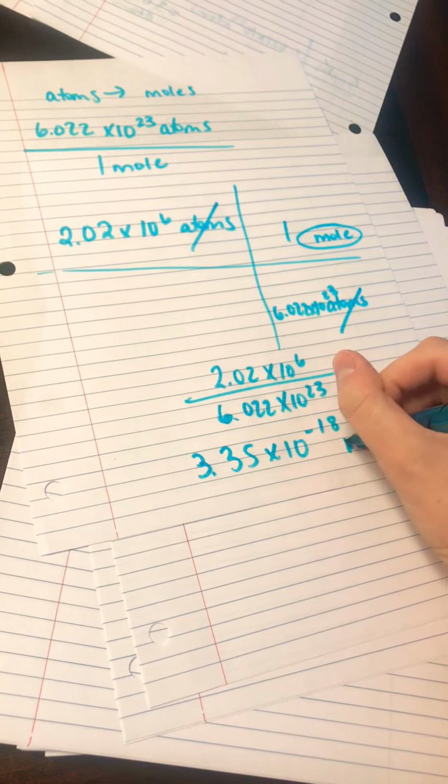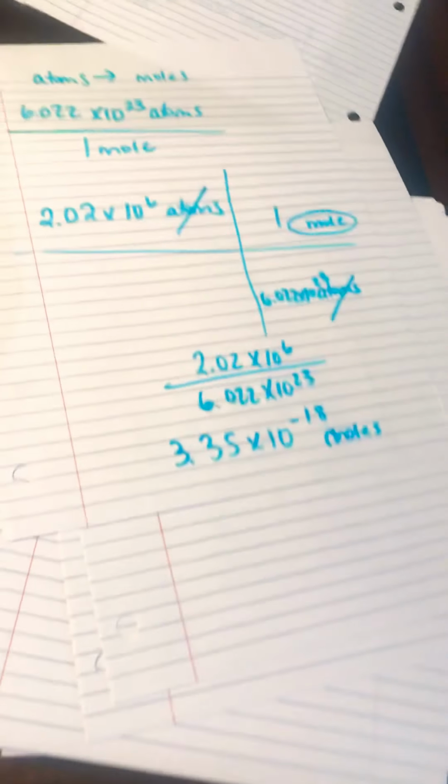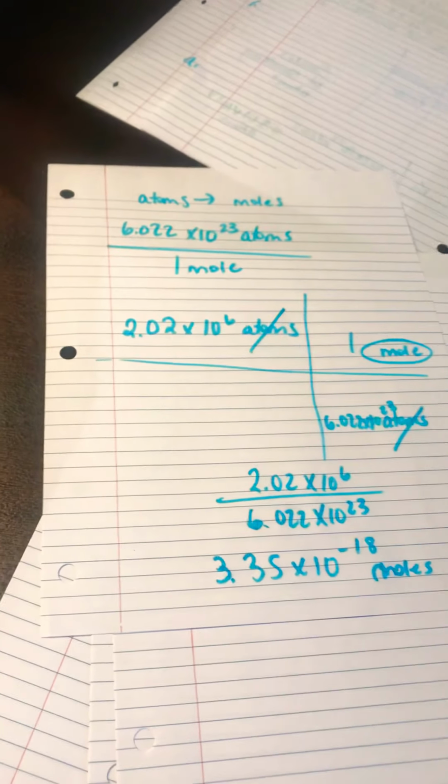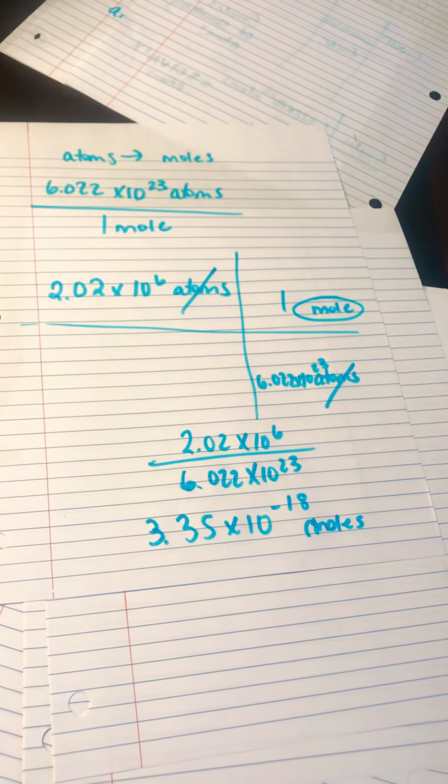Okay? So that is how you go back and forth between moles to atoms and atoms to moles. Hope that was helpful.